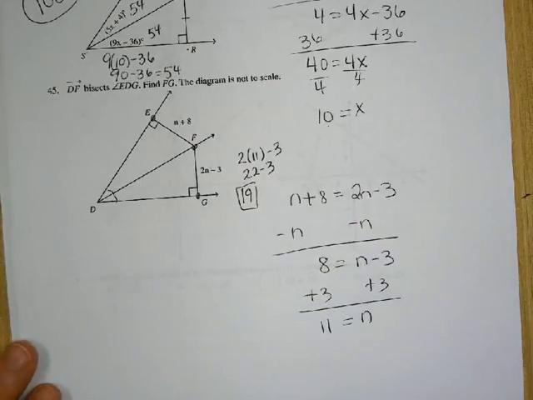Any questions on any of these problems from the study guide? Are we good?